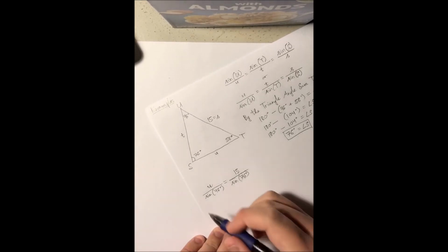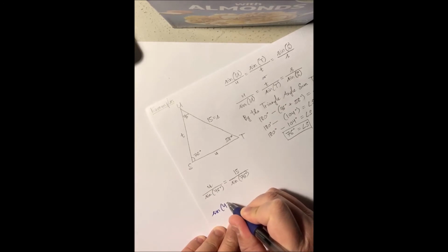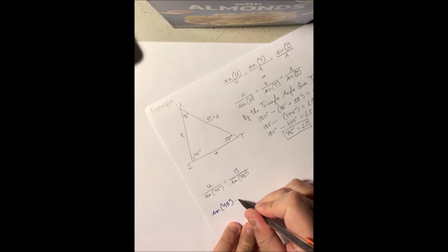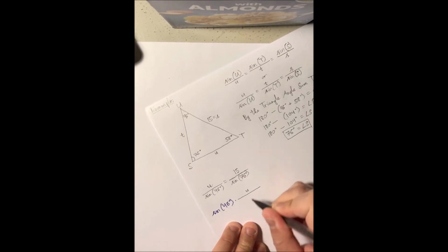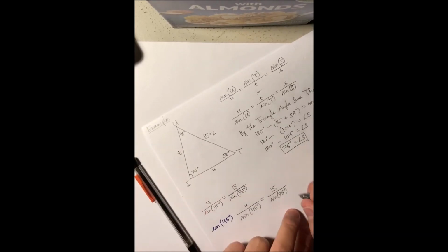So I'm going to have sine of 46 degrees multiplied by the u ratio equals 15 divided by sine of 76 degrees multiplied by sine of 46 degrees.